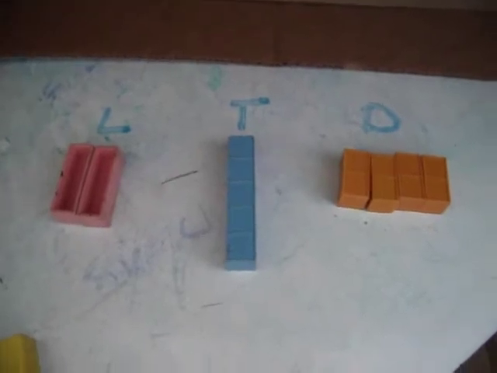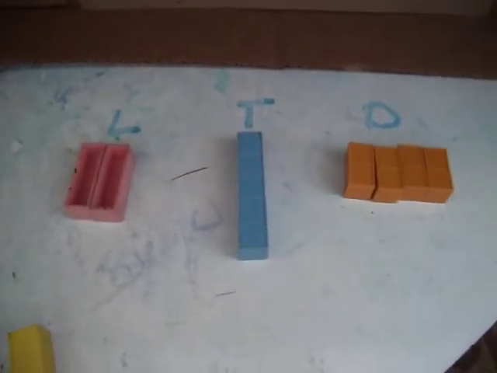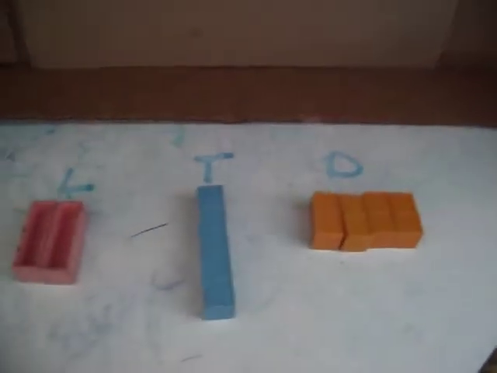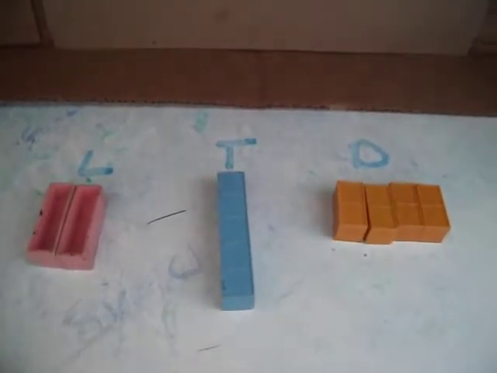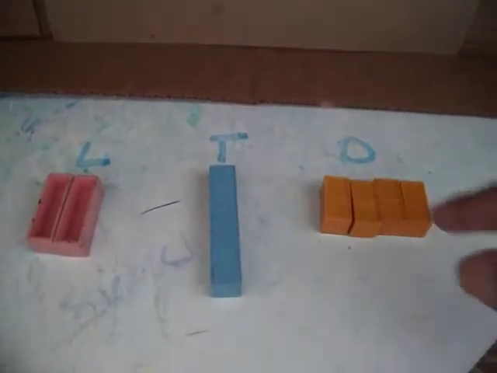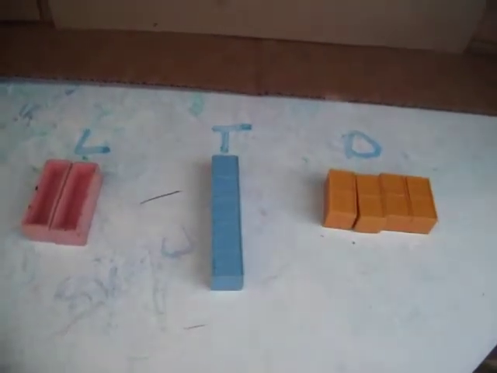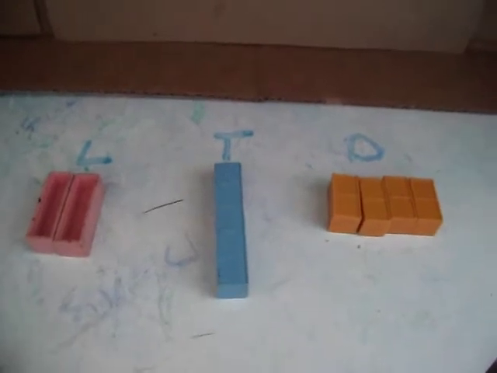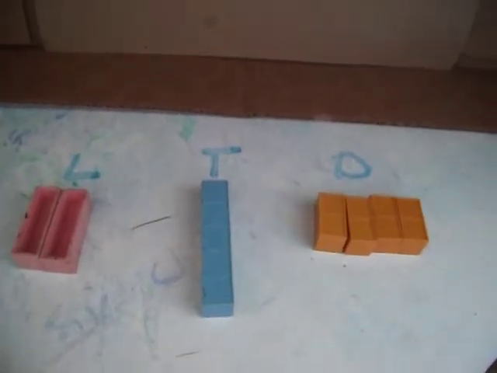Okay, so what did you have? Oh no, that's wrong. See? 2L, 1T, and 4D equals 7. There we go. That's more reasonable. All right. Now, see, this will be the huge clue.